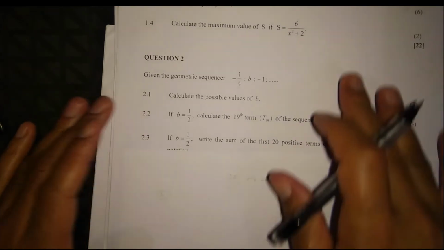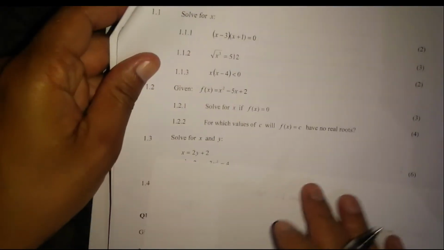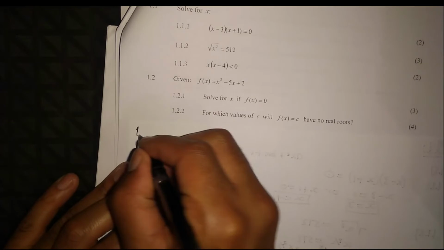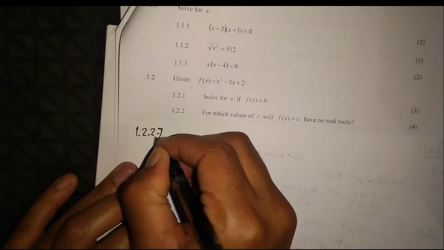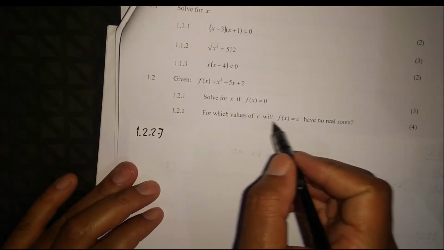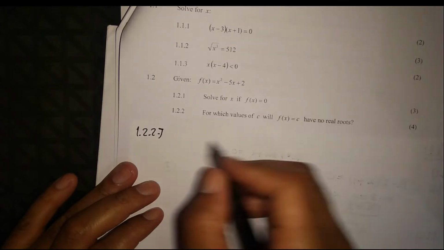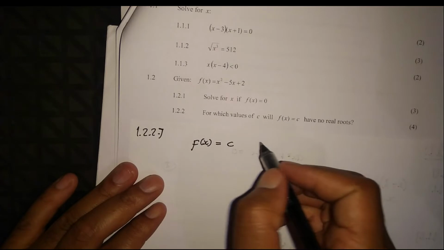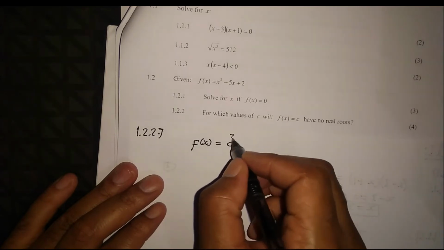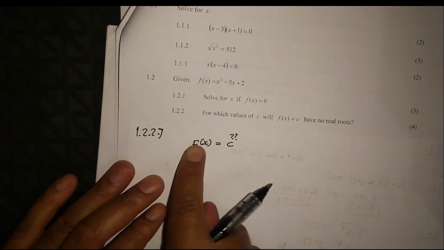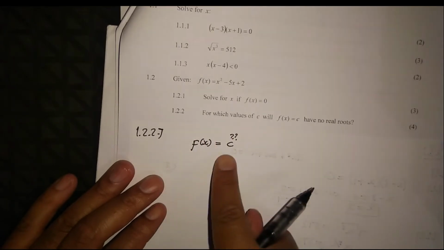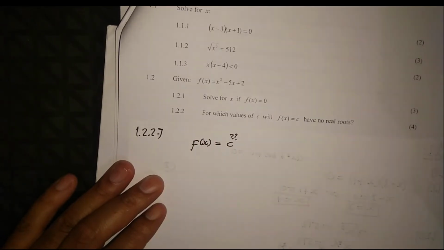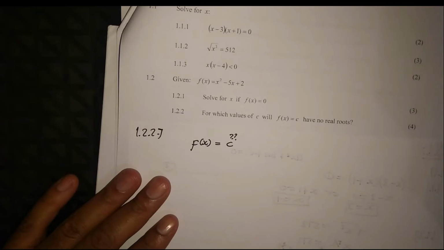Then 1.2.2. For which values of c will f of x have no real roots? f of x equal to c. For which values of c will the function f of x have non-real roots?